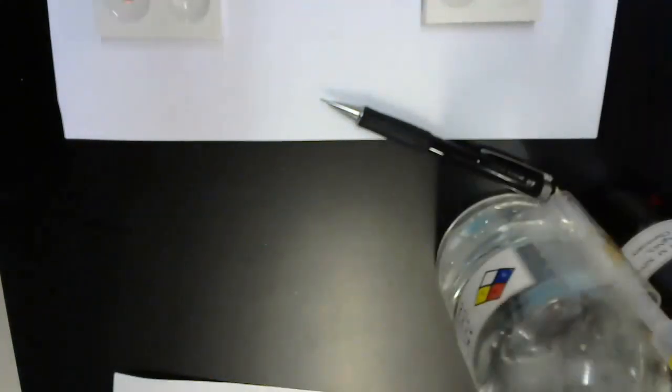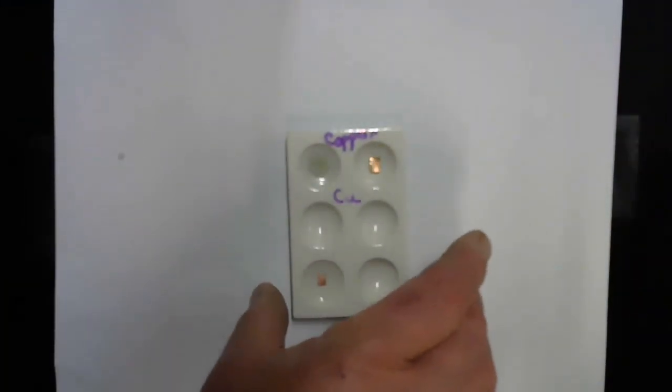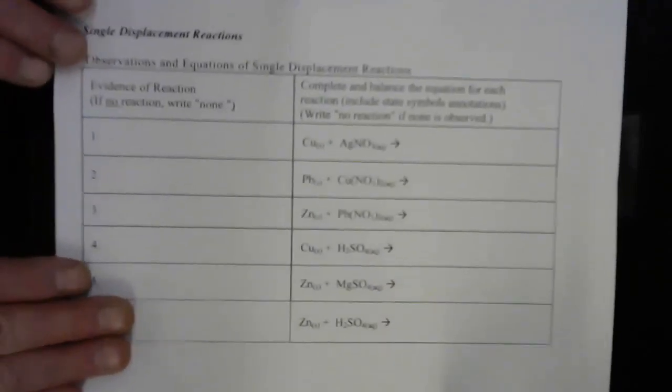All right. So, to summarize, let me move these off, get back to our thing. Check out one last look at that silver. Isn't that gorgeous? Well, it's gorgeous to me anyway. Okay. Summarizing our reactions.